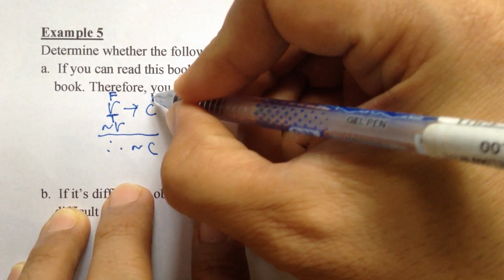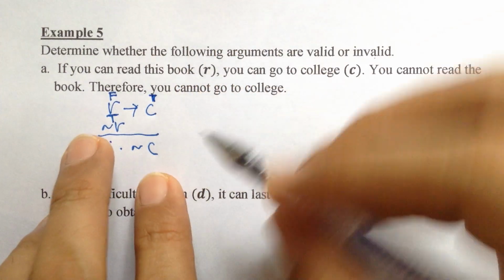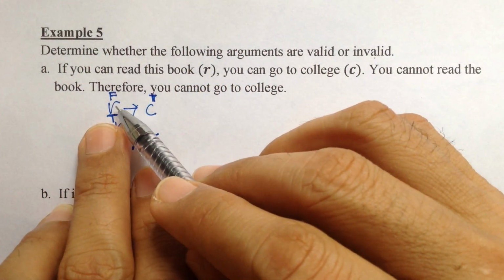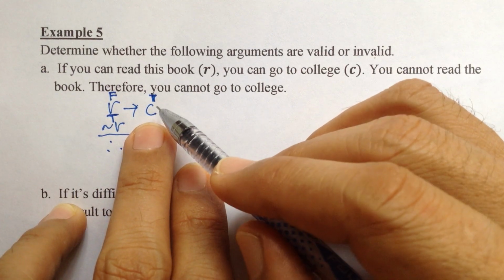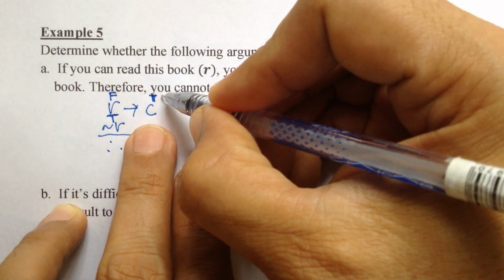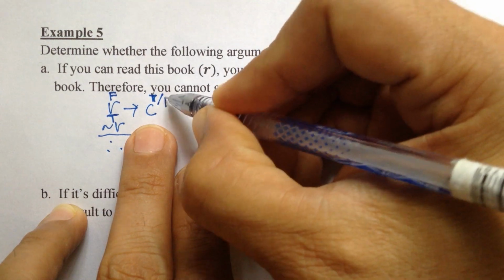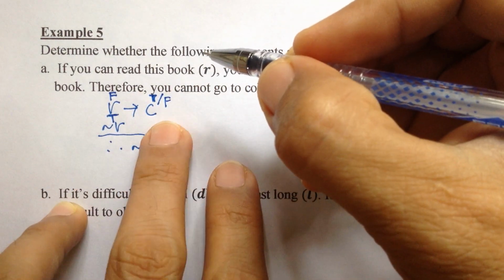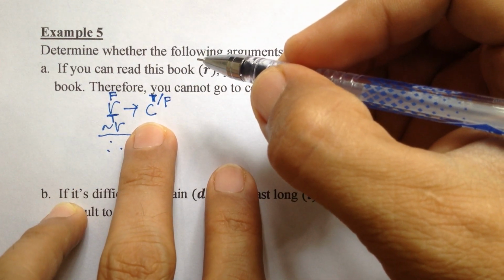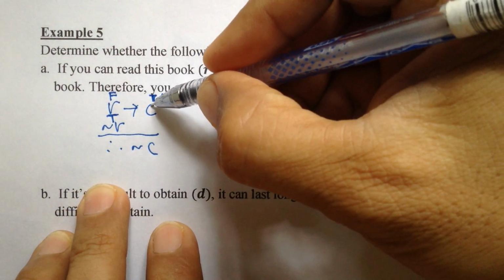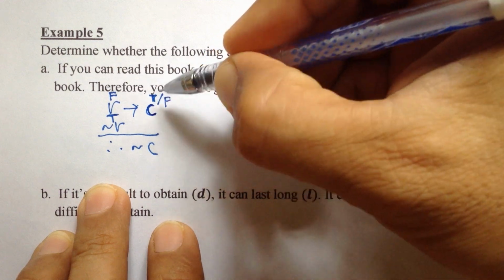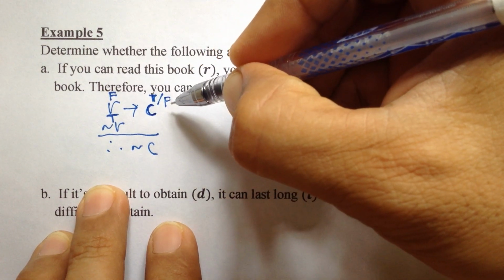Actually, your C can be true because false implies true is true. But not only that, your C can also be false because false implies false is still true. In other words, you have a case here where the truth value of C can be true or false.